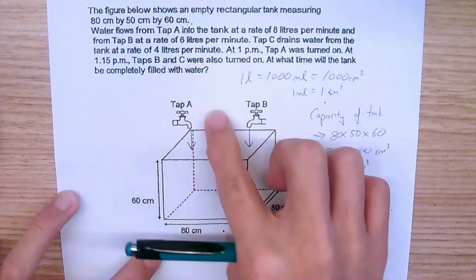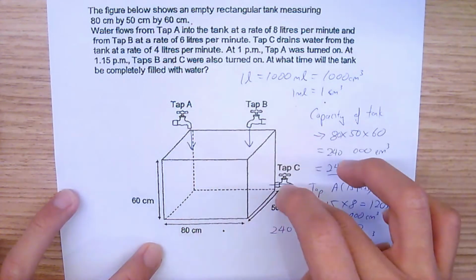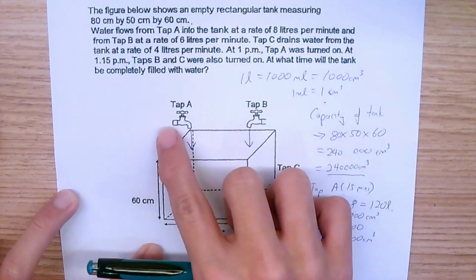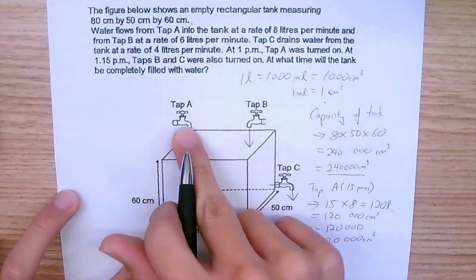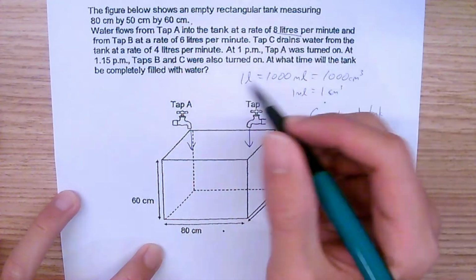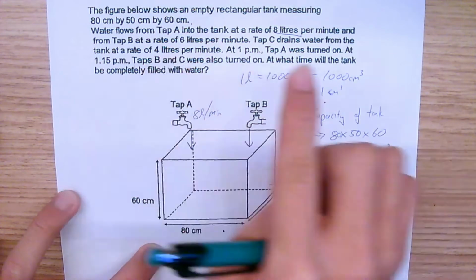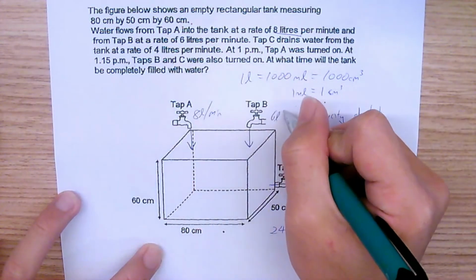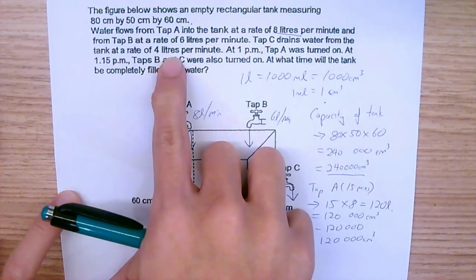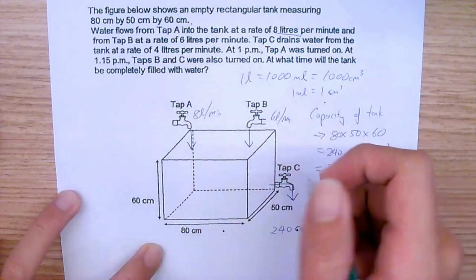What a waste of water! But alright, whatever. Now we have to figure it out. A plus B is what? Tap A adds water at 8 liters per minute. Tap B is 6 liters per minute. Tap C is draining at 4 liters per minute.